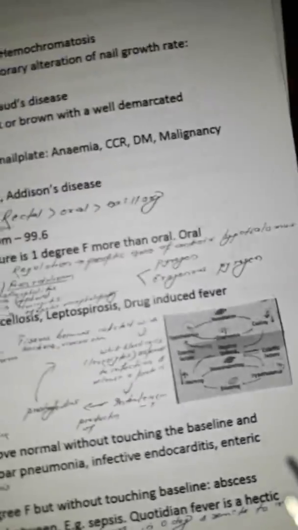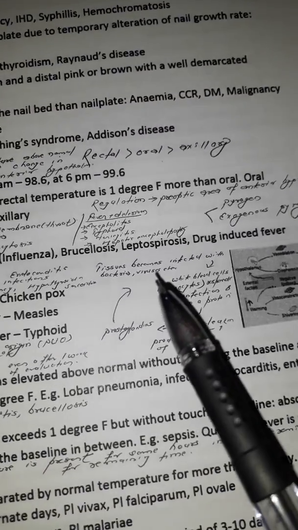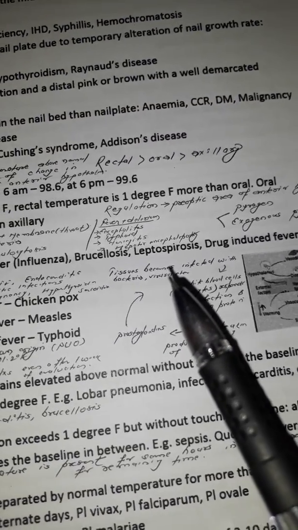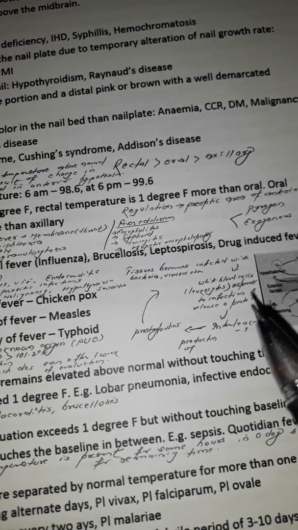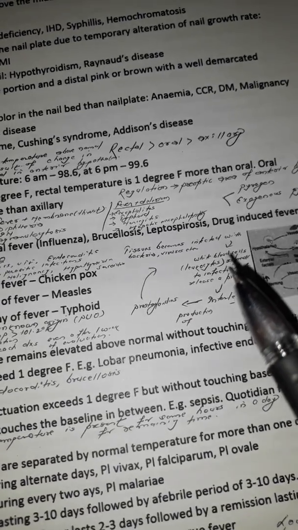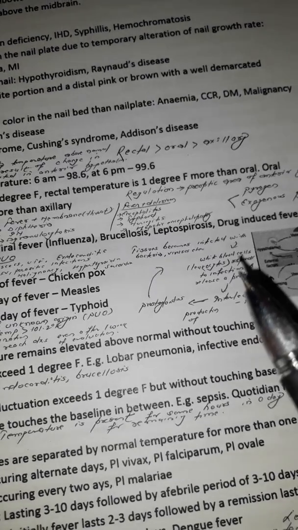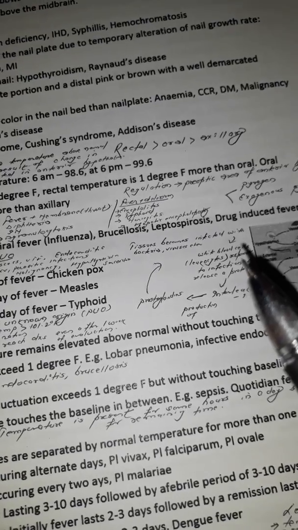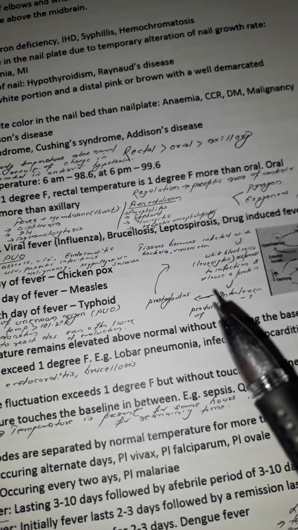So let's talk about the pathogenesis of fevers. When our tissues become infected with bacteria or viruses, our body's immune system reacts to those exogenous pyrogens. The body's immune cells, that is white blood cells, also called leukocytes, respond to infection and release a protein.